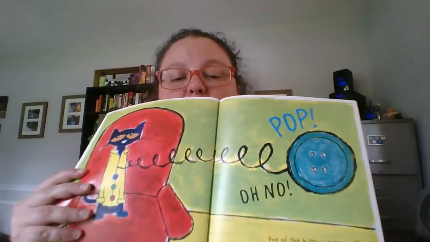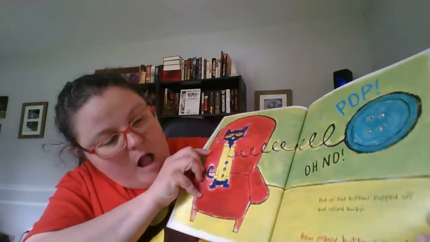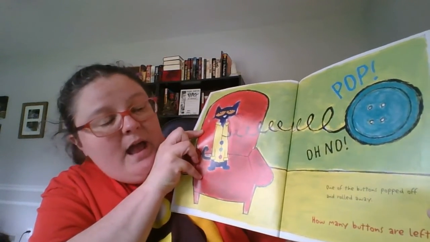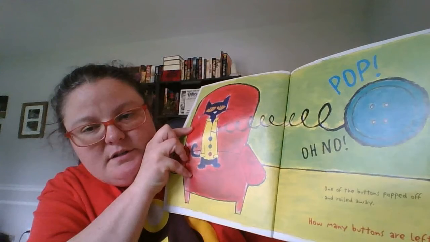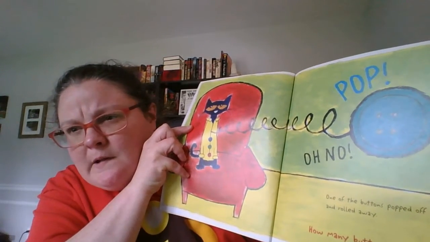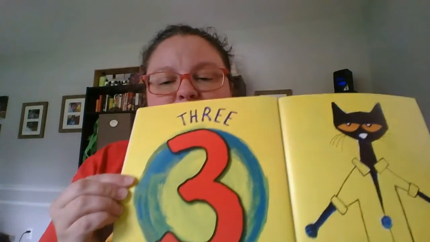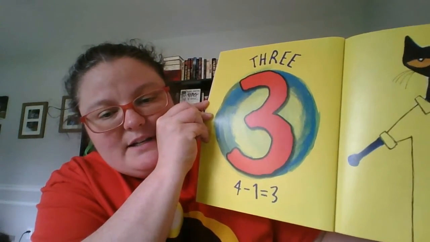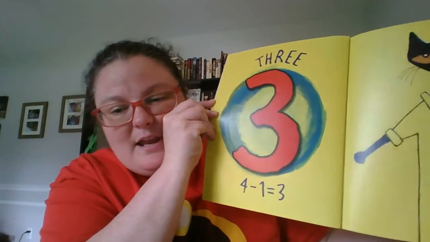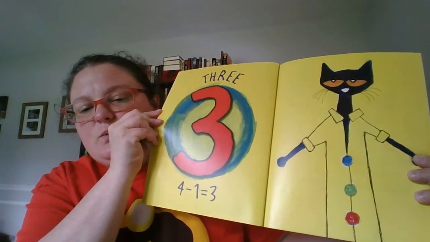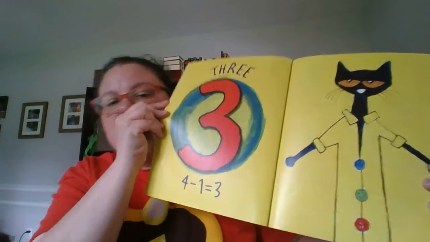Pop! Oh no! One of the buttons popped off and rolled away. How many buttons are left? How many? Four, and we take away one, and then we have, I think you're right, three. Four minus one is three. See on his shirt, he has one, two, three buttons.